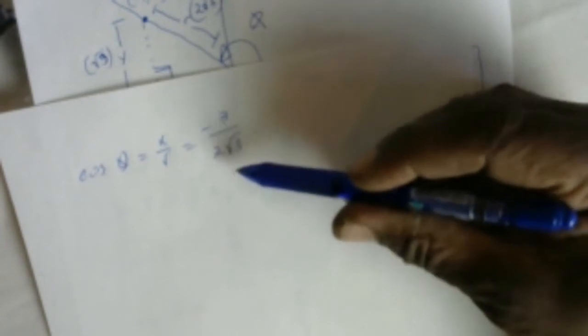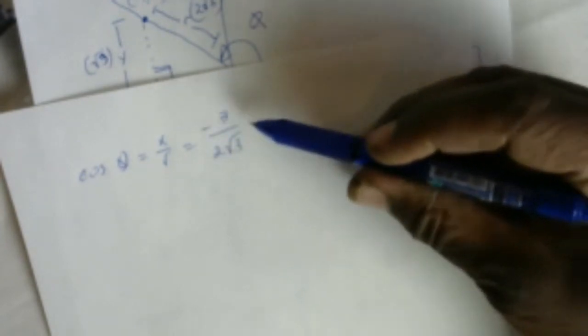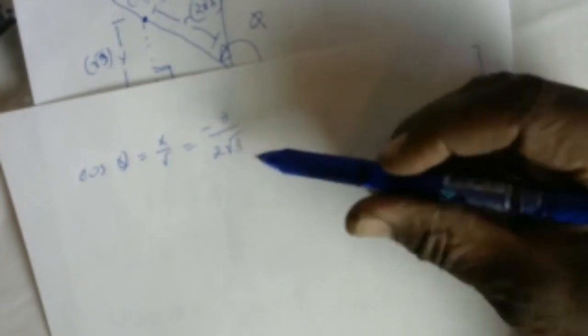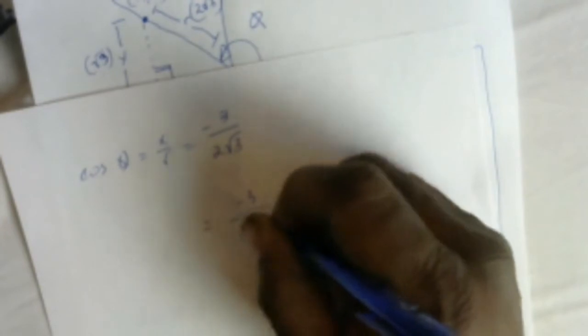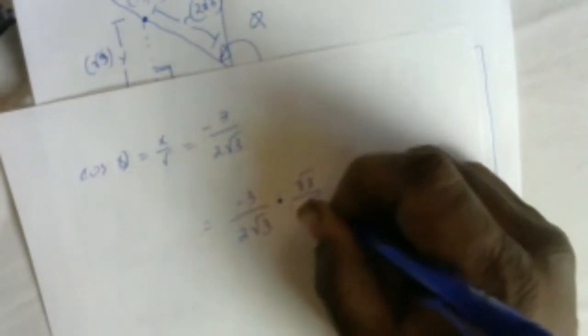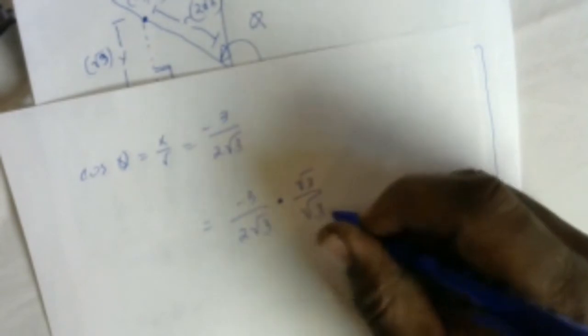That's -3 over 2 square root of 3. To rationalize, I'm going to multiply the numerator and the denominator by the radical that's in the denominator. So I'm going to multiply by the square root of 3 over the square root of 3.